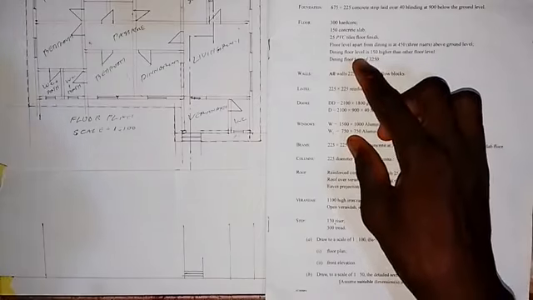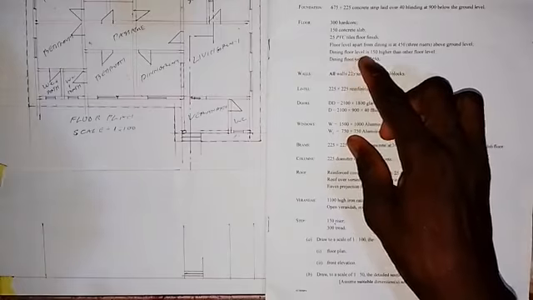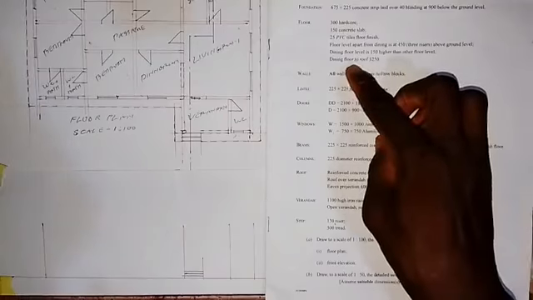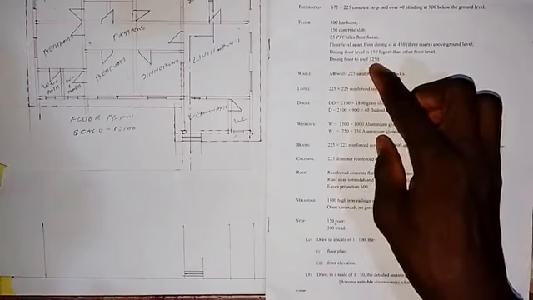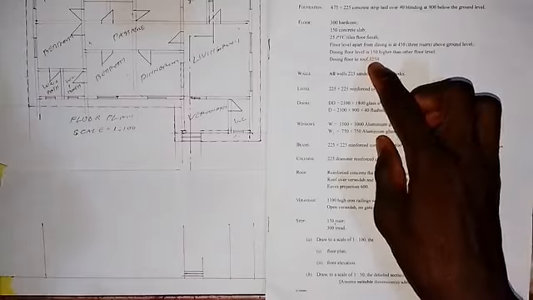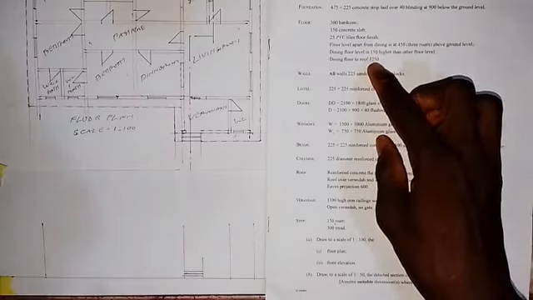So if dining floor level is 150 higher than other floor level, and the distance of the dining floor to roof is 3,250, what is now the distance of the other floor level from the roof? That's going to be the addition of this 150 and this 3,250, which is going to give us 3,400.